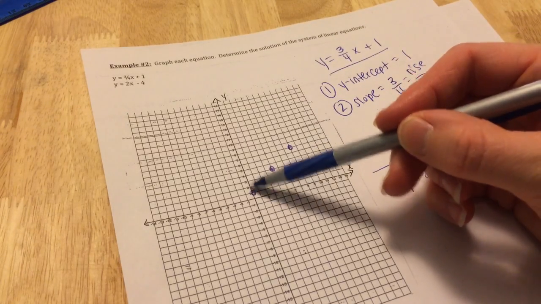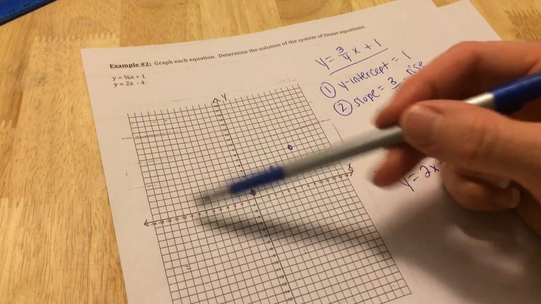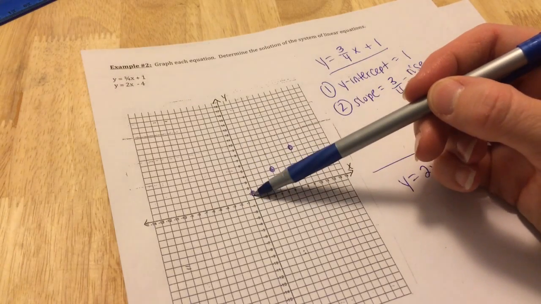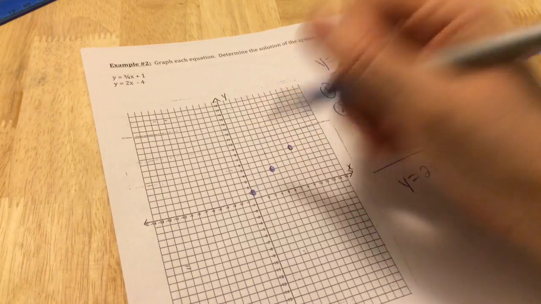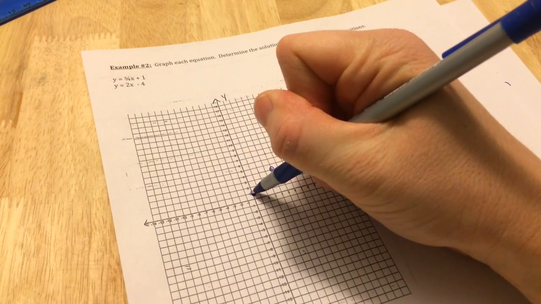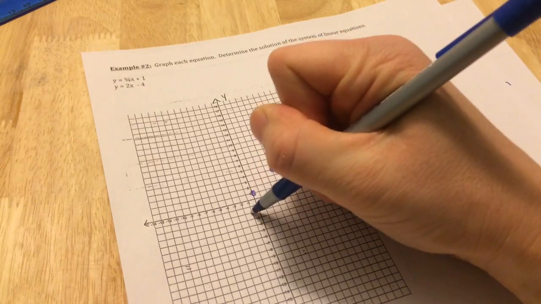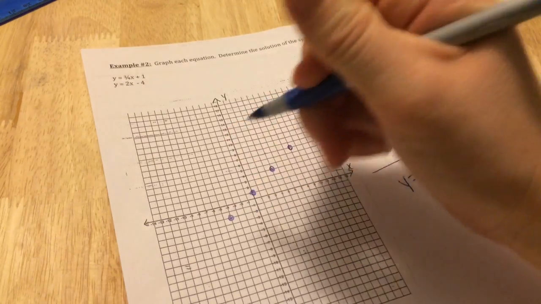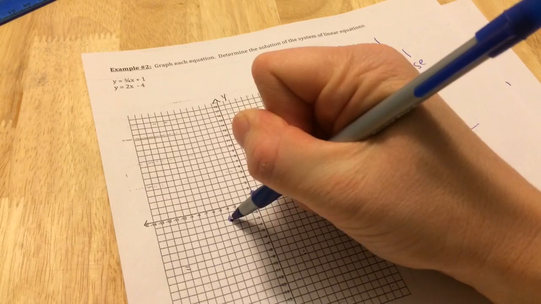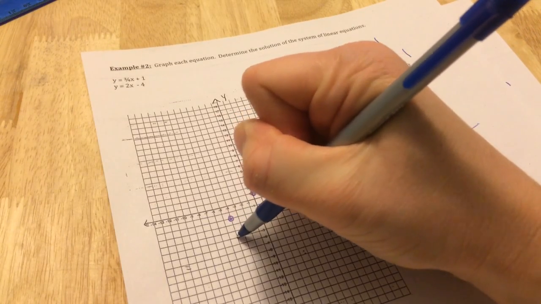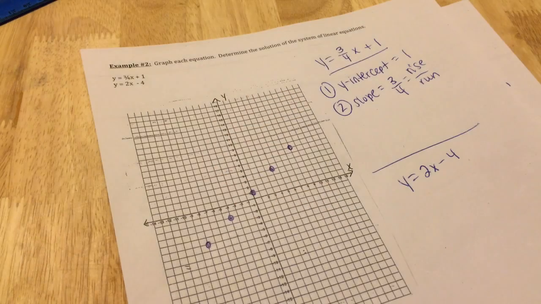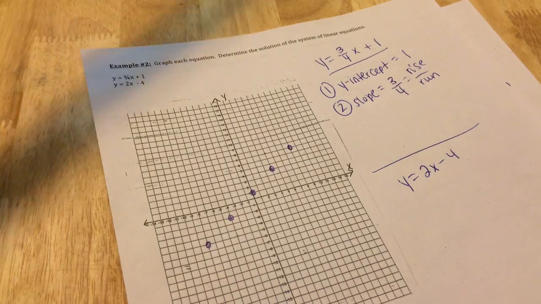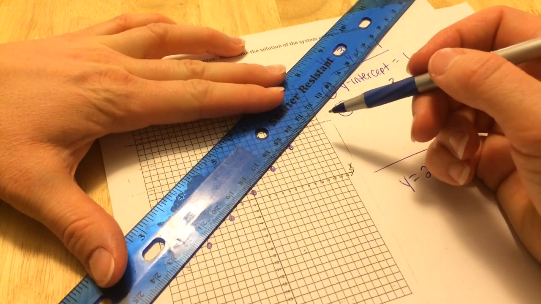Let's do some points on the left side of the y-axis, just in case our other line intersects it over there. So we're going to go down 3, 1, 2, 3, and to the left 4, 1, 2, 3, 4. We'll do one more. Go down 3 and to the left 4. So we just plotted our points for our equation.